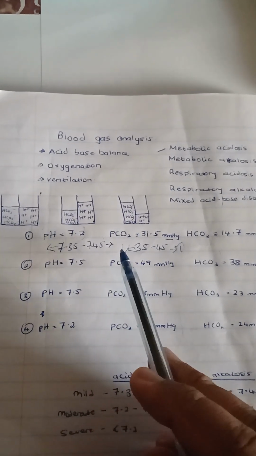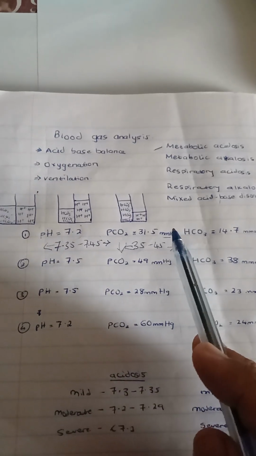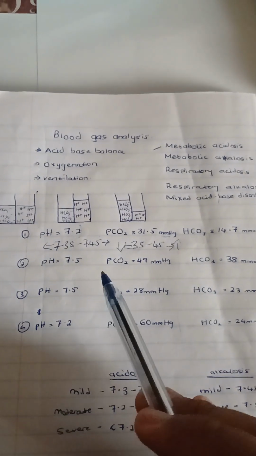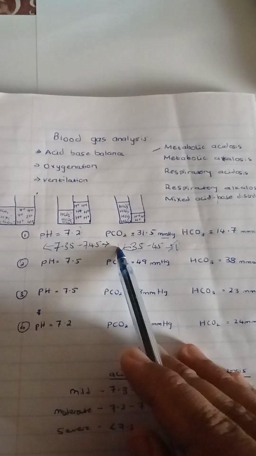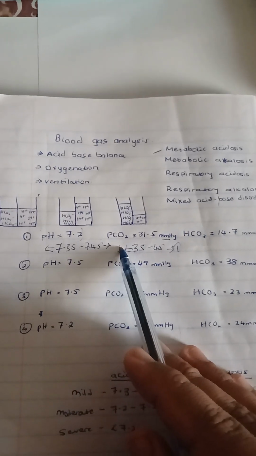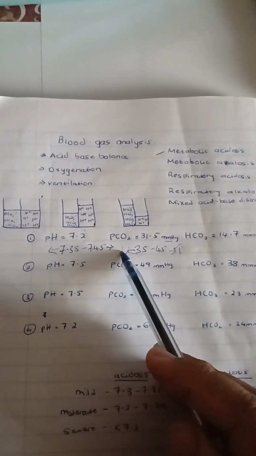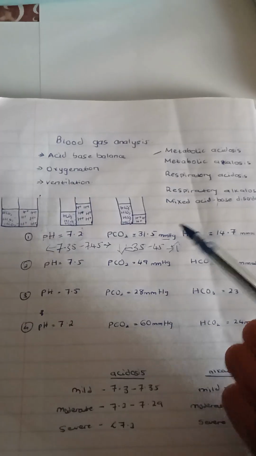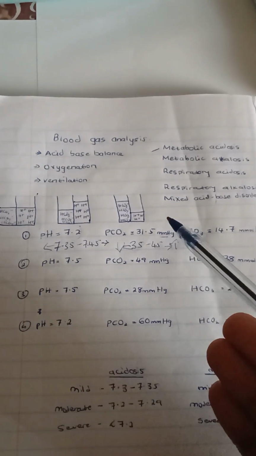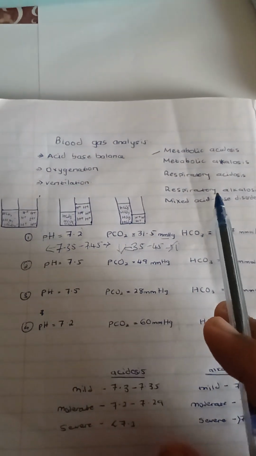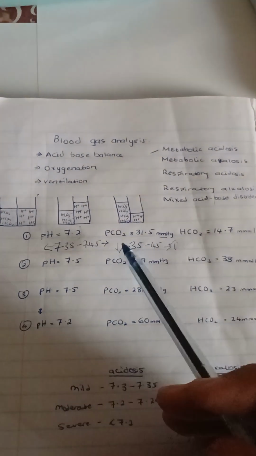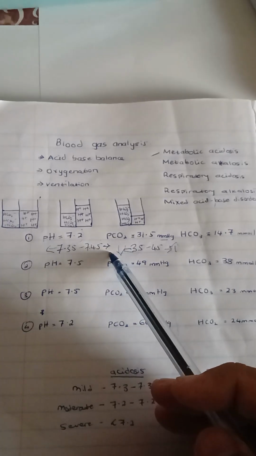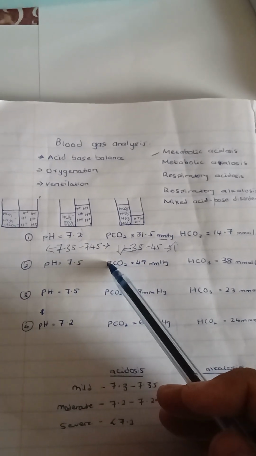It's lower than 35, so it is going towards an alkalotic picture. Either this is the primary problem, in which case the patient will be having an alkalosis. Or the other possibility is that the patient is having an acidosis, but the body is trying to compensate by reducing the hydrogen ions, by reducing the PCO2 to try to bring the pH back to normal. So either it's the primary problem or it's a compensation.